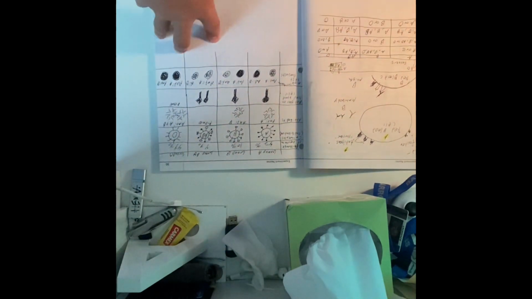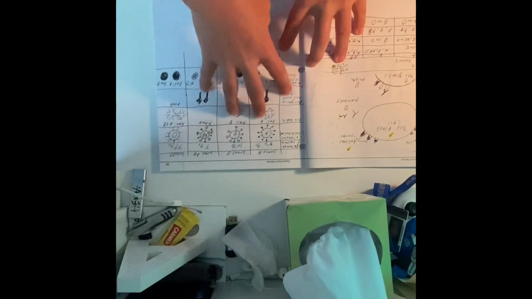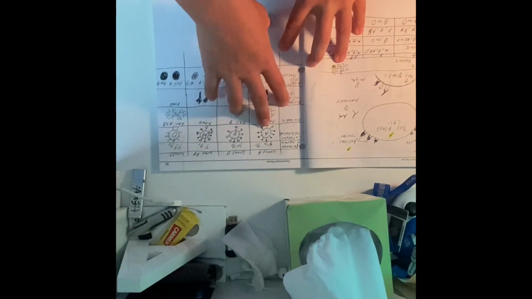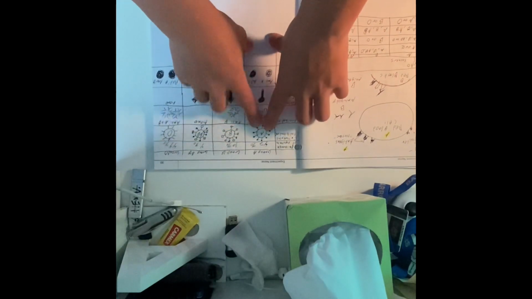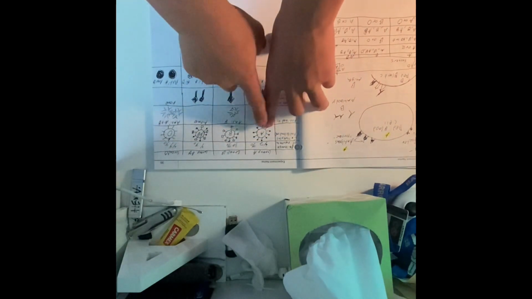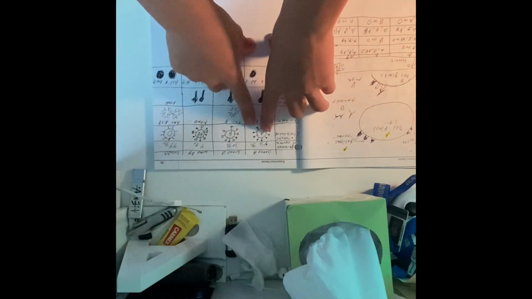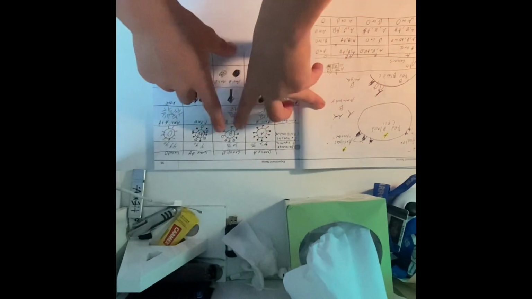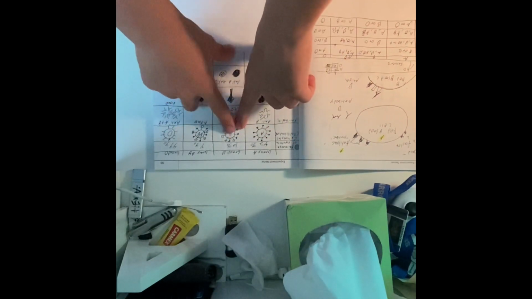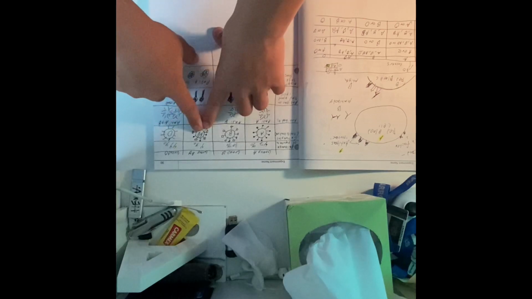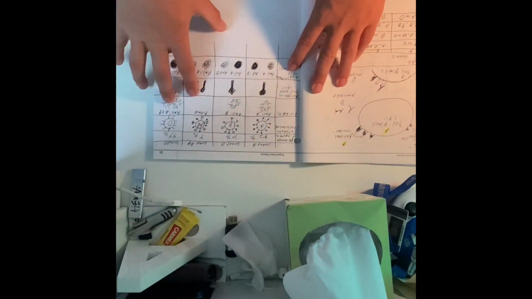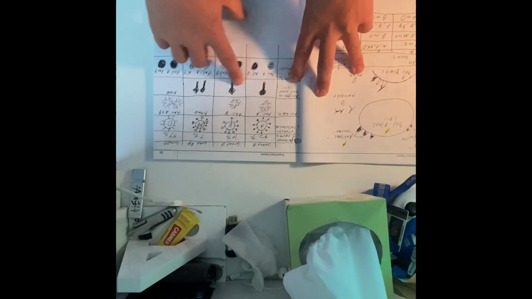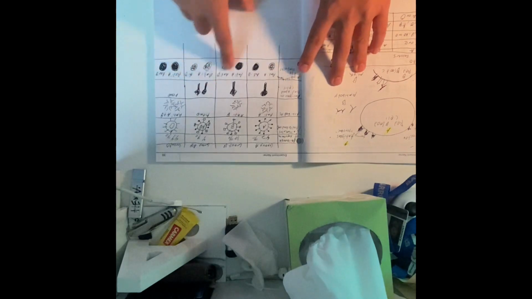This chart explains what the different antigens look like. This would be if both had an A, or an A and O. So this is what it looks like. If both of them had a B, or a B and O, this is what it would look like. If one had an A and one had a B, this is what it would look like. And if both of them had O's, this is what it would look like. These are different kinds of antibodies, and basically what the antigens on the red blood cells look like.